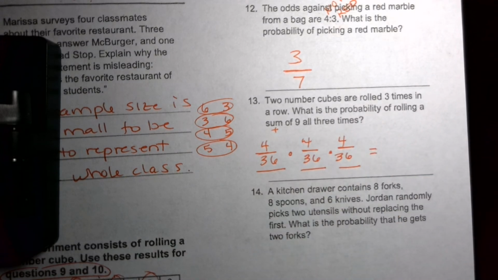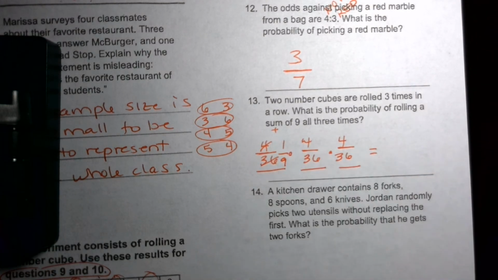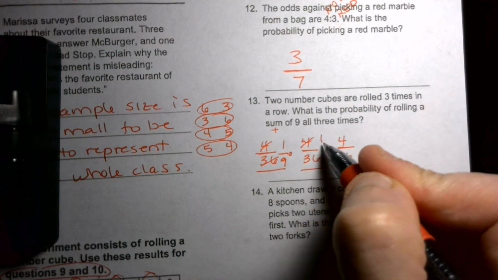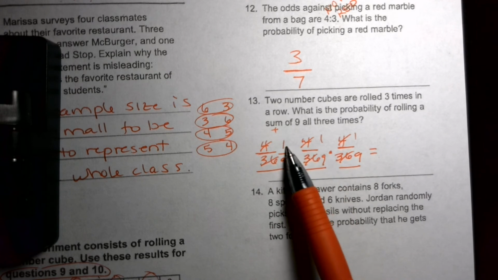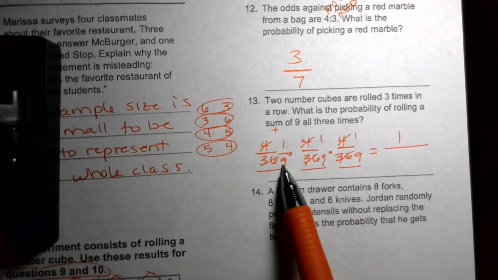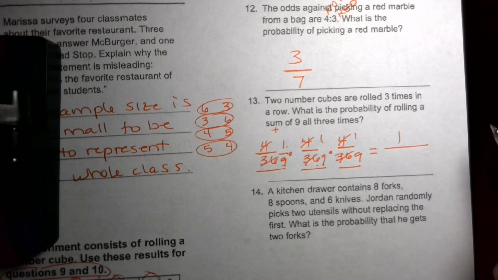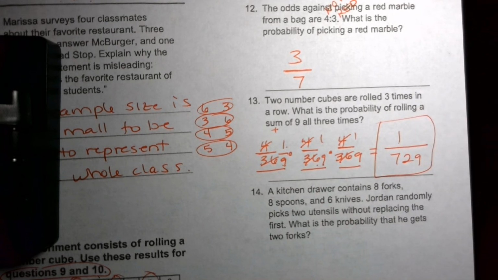Simplify them. 4 is 30 over 36. You can divide those both by 4, and that reduces to 1/9. They all will simplify to 1/9. And you're left with 1 times 1 times 1, which is 1, over 9 times 9 times 9, which is 729. Odds aren't real hot to do that, are they? You got a pretty slim chance of getting that.